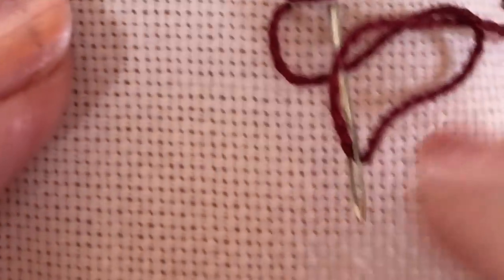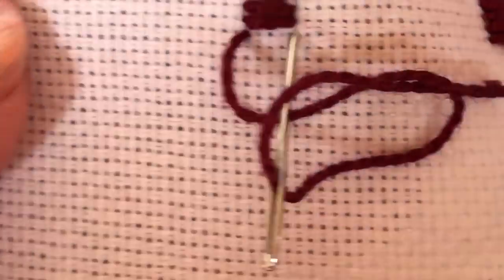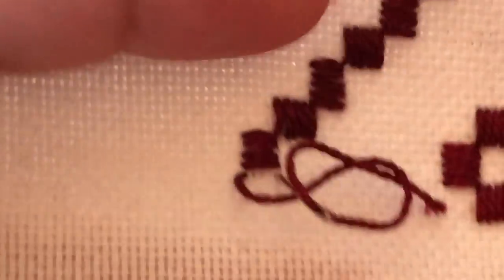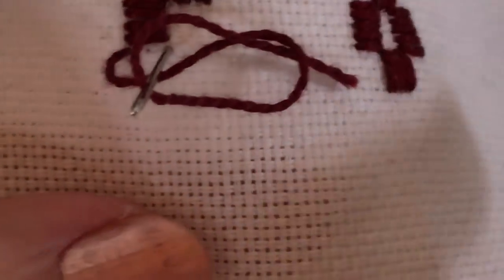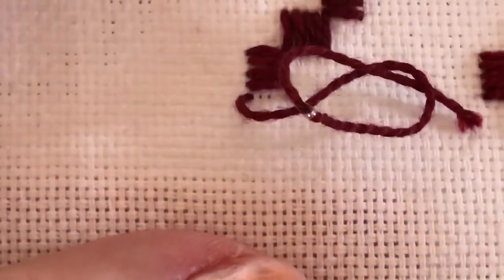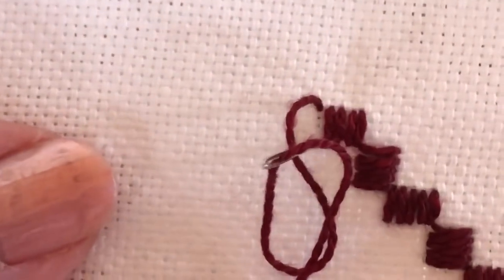Okay, there's 5. We no longer want to continue this way. We want to go this way. So now what we're going to do is turn it like this so that this is at the top.